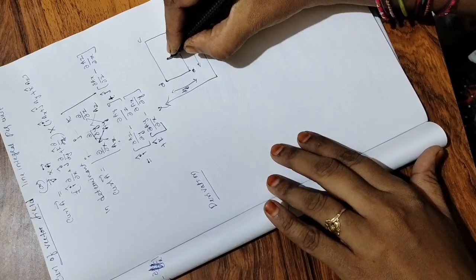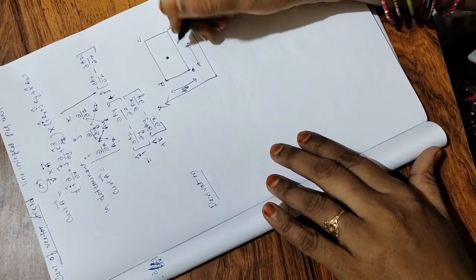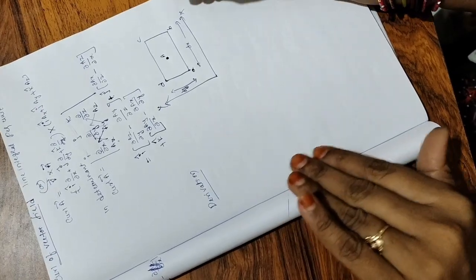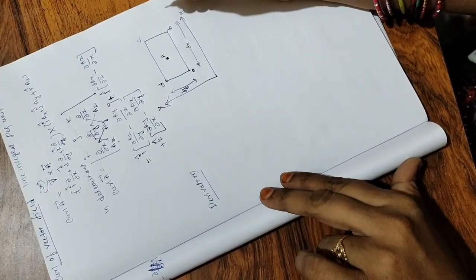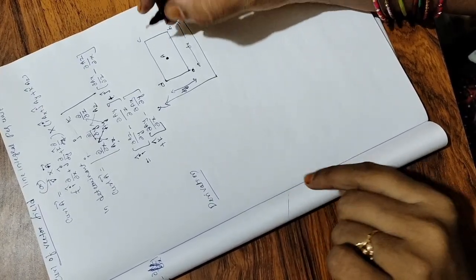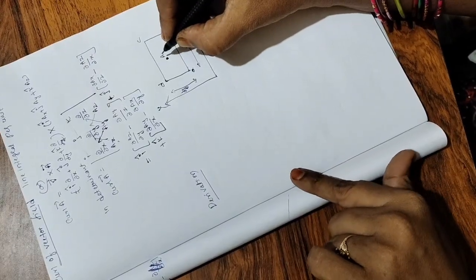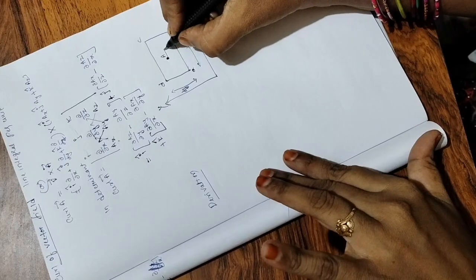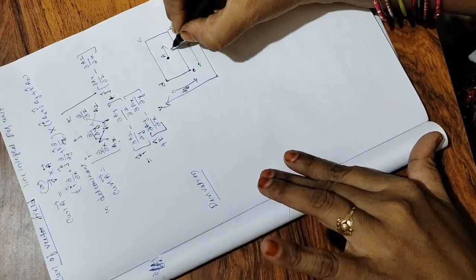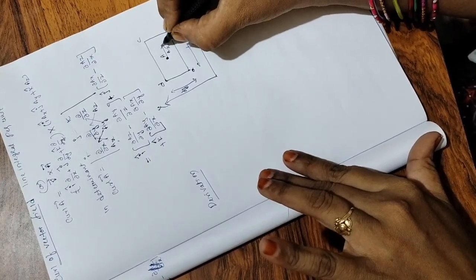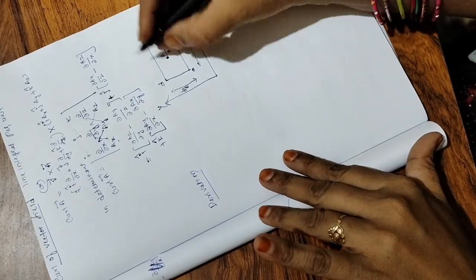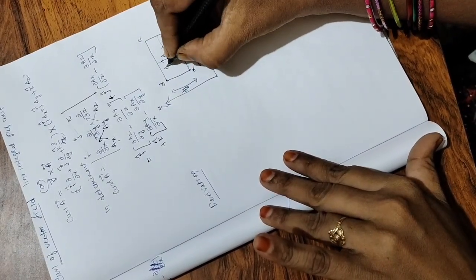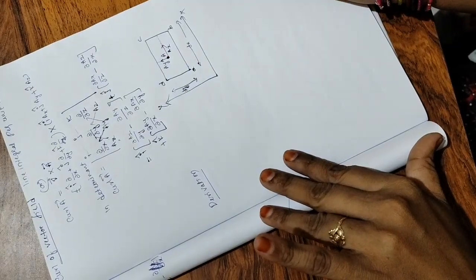Consider the center. Let A be the vector field at the center. Resolve A into two components: one along x direction, that is Ax, other along y direction, that is Ay.